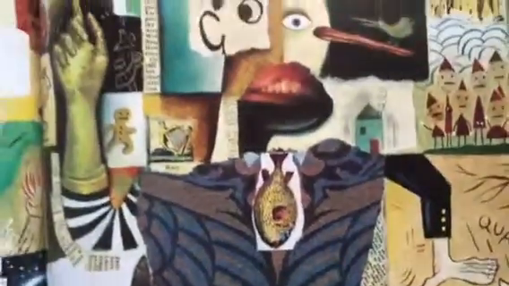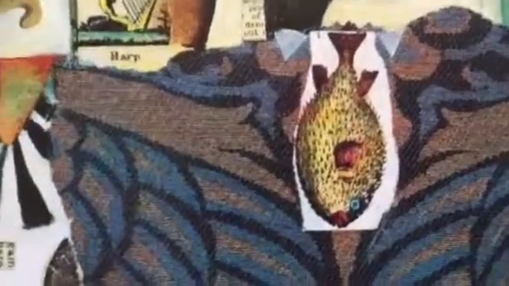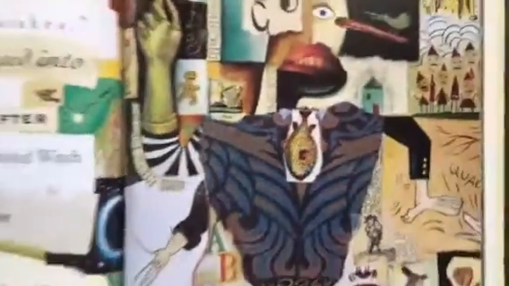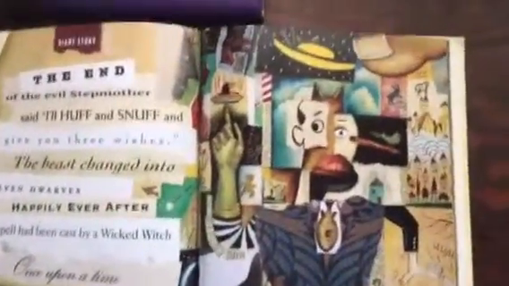This one's kind of crazy, these long fingers kind of extending out. We have a golden egg, and then again that man coming out from the lamp, which has a fish as his tie, and I believe that is a puffer fish. So yeah, this image is a collage of all of the fairy tales put together.